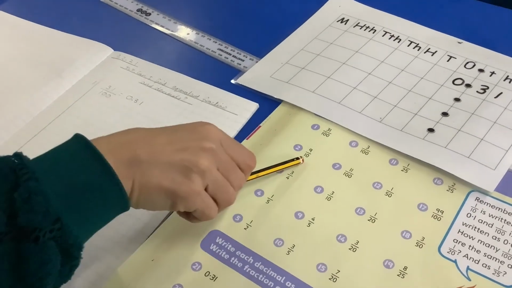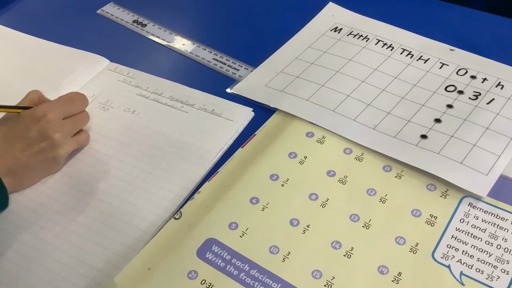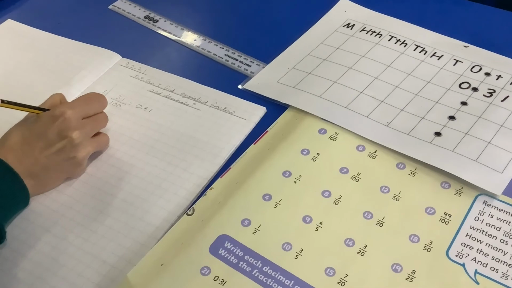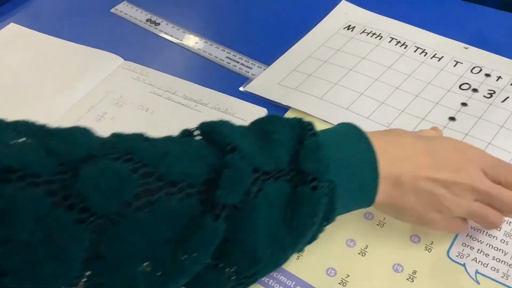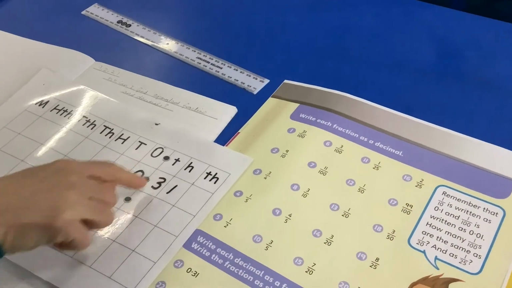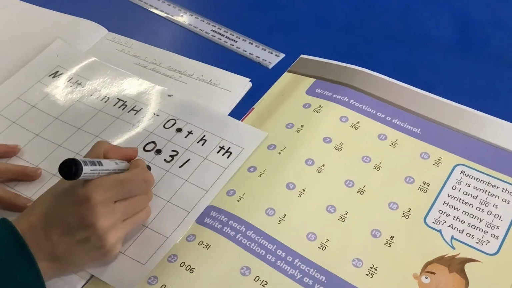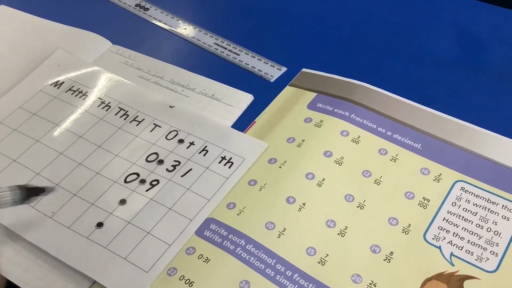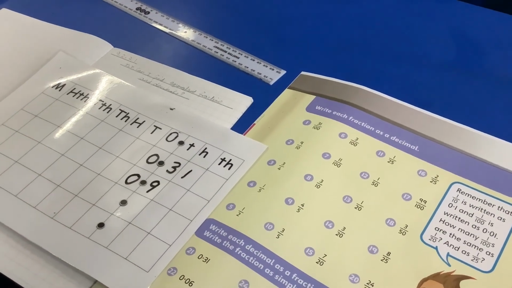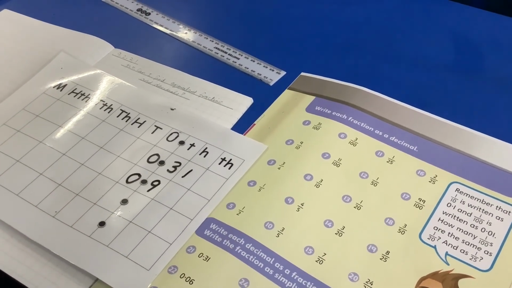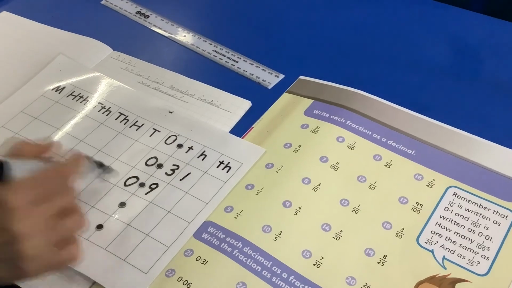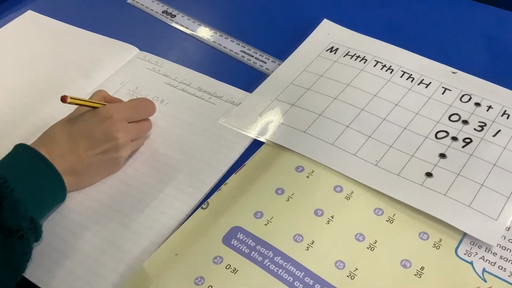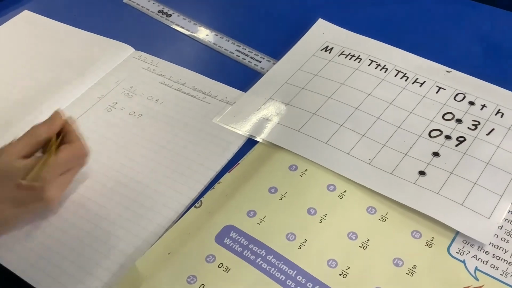Number 2, 9/10, well that's much easier. If you think about your tenths place, let's have a look at the place value chart. Our tenths place here, we've just got 9/10 and nothing else. We could have a 0 there if we wanted to, but you don't need to. It wouldn't make any difference because we haven't got any hundredths at all. We've just got 9/10. So write down 9/10, 0.9.